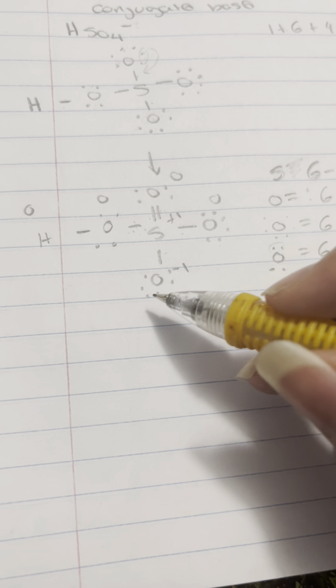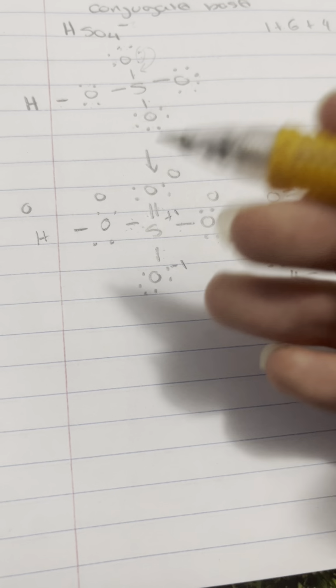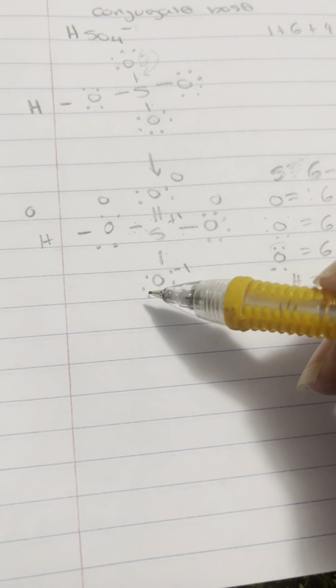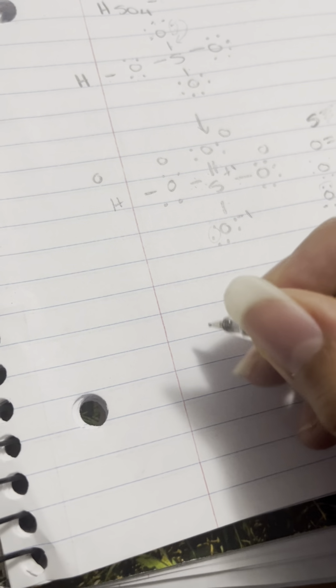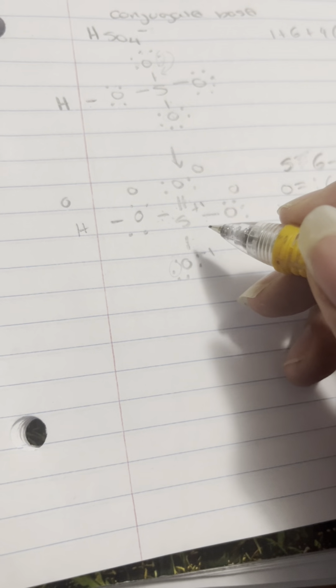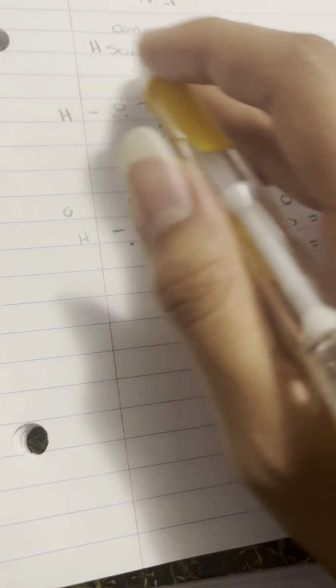Okay, also noted, what I can also do is, more preferably, I feel like I could have 2 double bonds. So this next one is going to be my first resonance structure that I'm going to use, because this might not be the best structure for HSO4-.